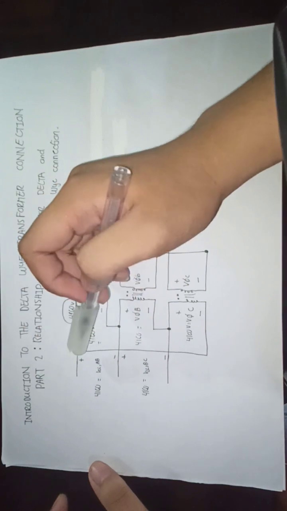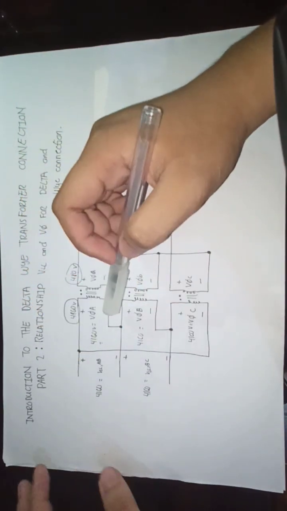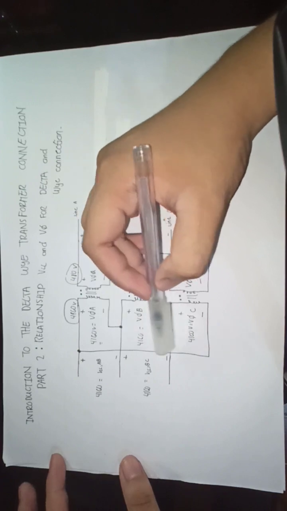So on the primary side, if we measure across line A and line B of our transformer using a voltmeter, we should expect 4160 volts. This is the line-to-line voltage we assumed in part 1. And since the primary side of our transformer is connected in delta, we should expect that the line-to-line voltage is equal to our phase voltage.